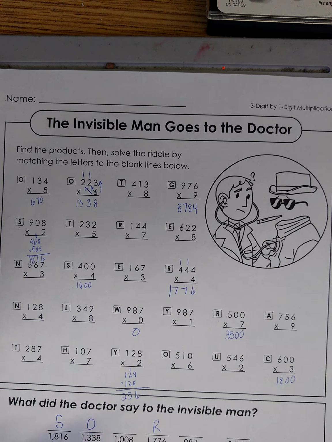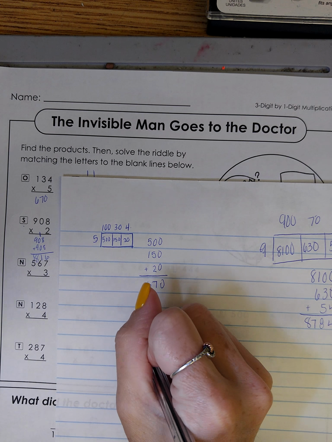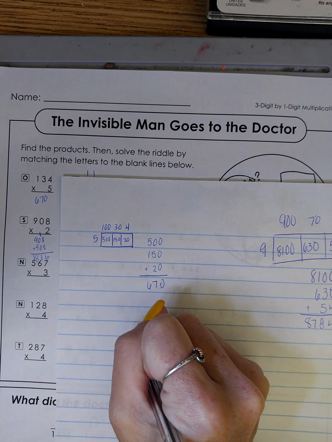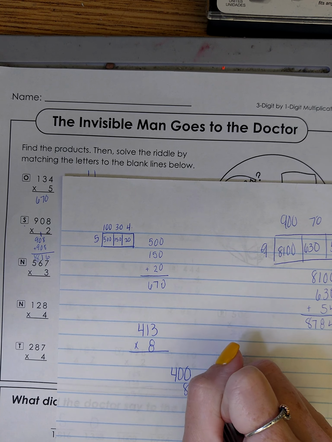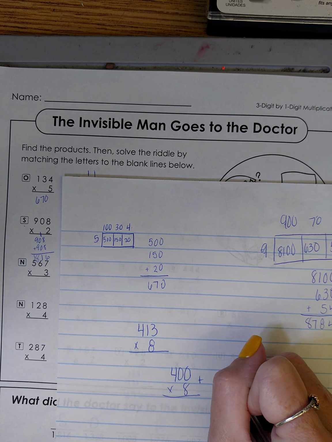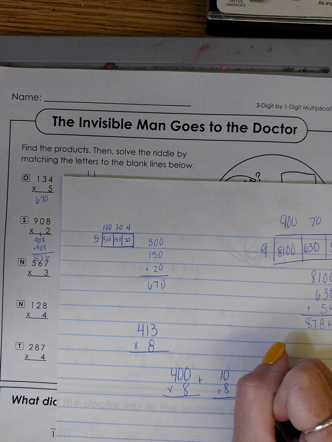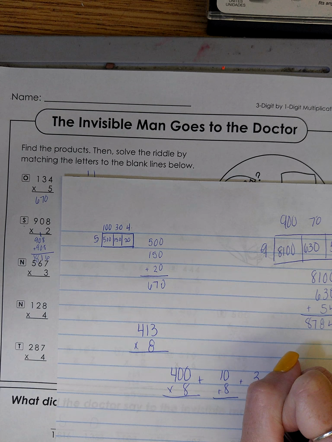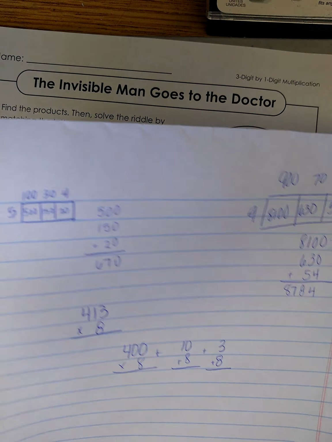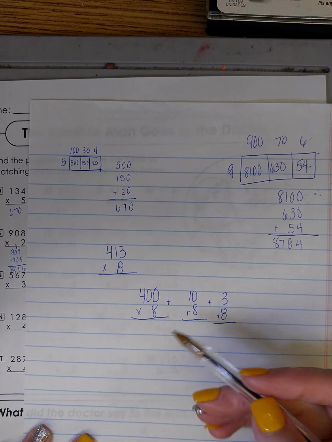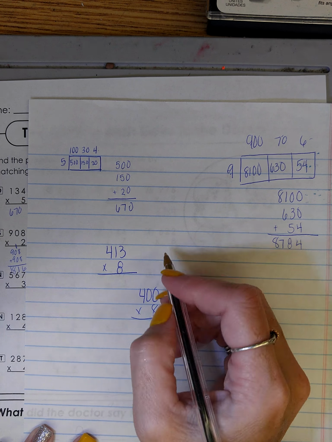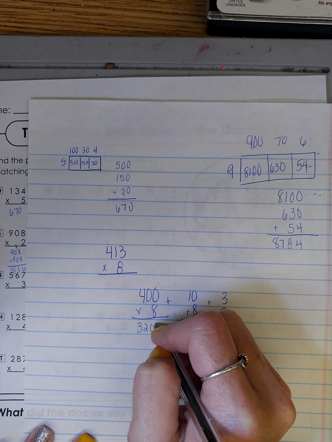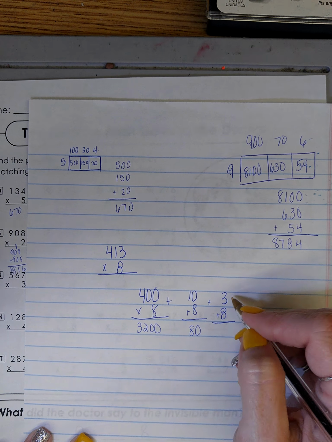Let me get my paper here. Let's do 413 times 8. 400 times 8 plus 10 times 8 plus 3 times 8. This is another way to write out partial products. I do the actual multiplication problems. That is 32 and 2 zeros. That's 80.